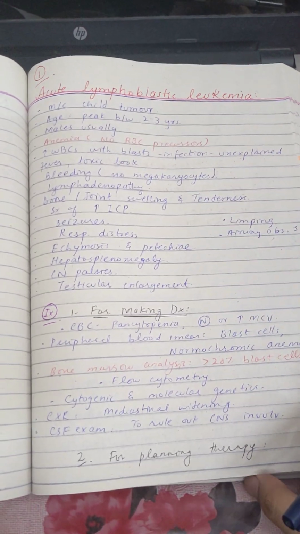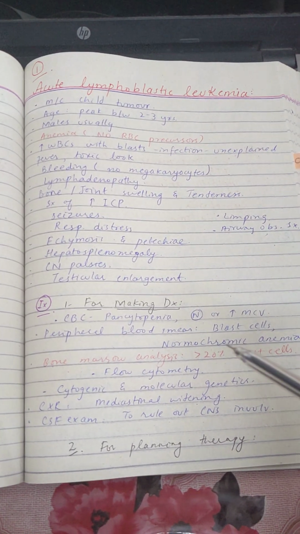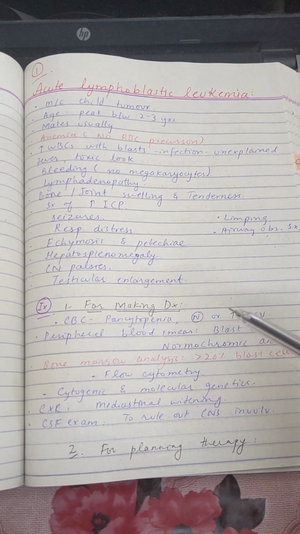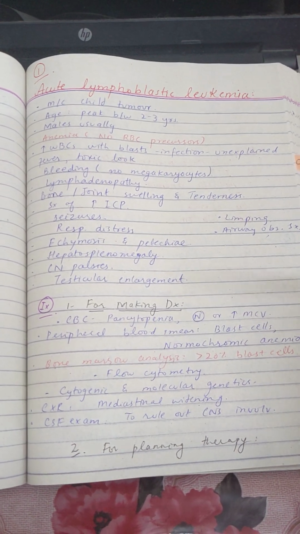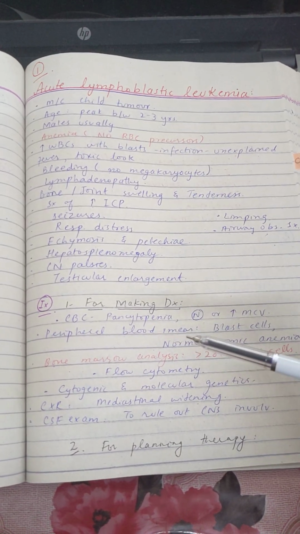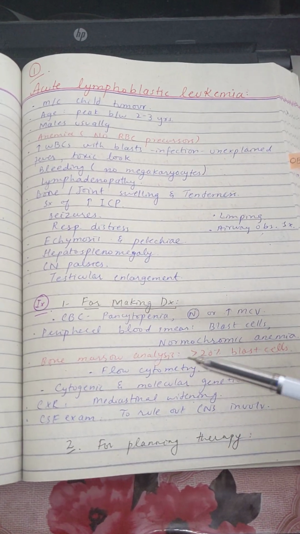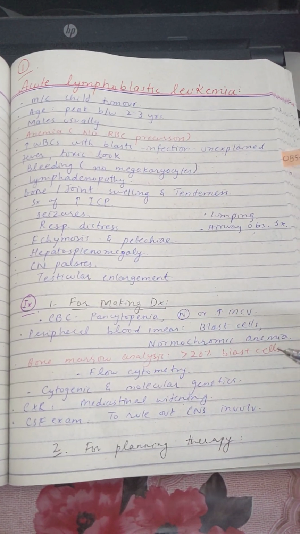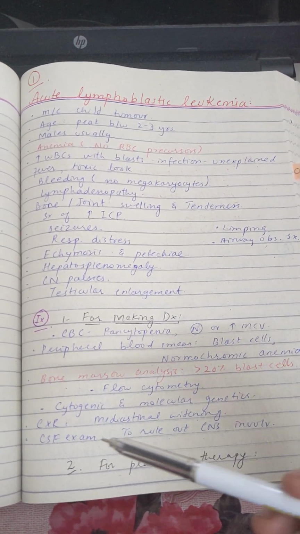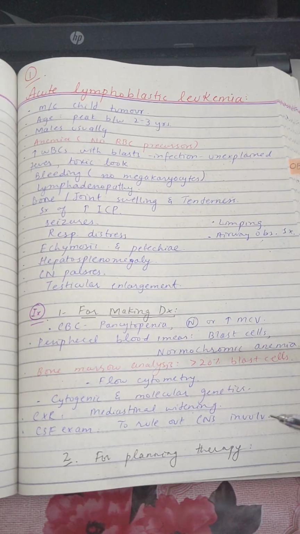Okay, so what will you do to make the diagnosis of acute lymphoblastic leukemia? What will be the investigations? The important investigations include CBC, which will show pancytopenia, but it can also show normal or raised MCV. Mean corpuscular volume can be normal or increased, and there will be pancytopenia. Peripheral blood smear will show blast cells and normochromic anemia, and bone marrow analysis will be the gold standard, and it will show more than 20% blast cells. We will also do flow cytometry, cytogenetics and molecular genetics. Chest X-ray will show mediastinal widening, and CSF examination will be done to rule out CNS involvement.